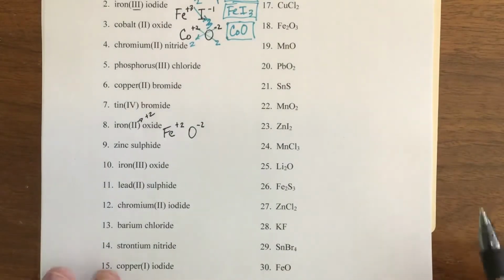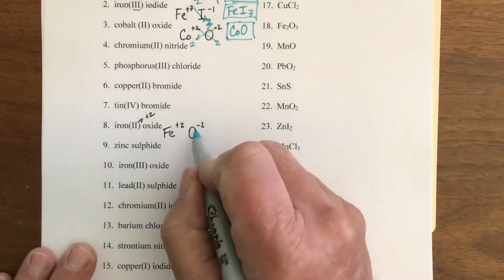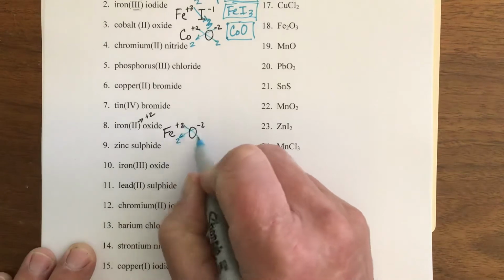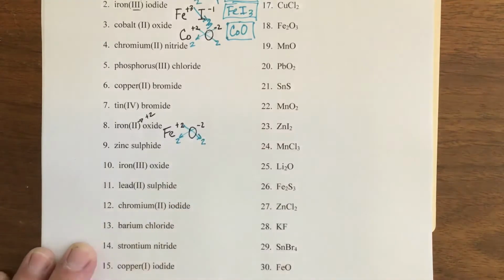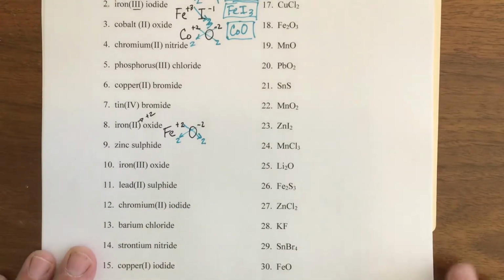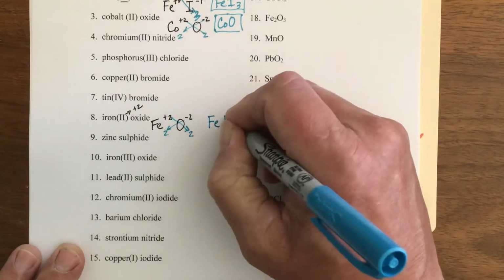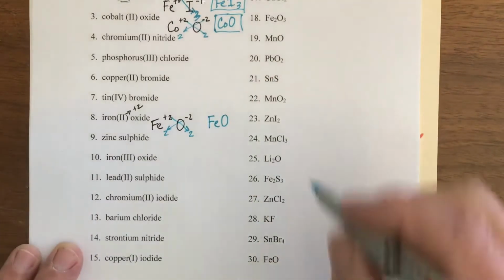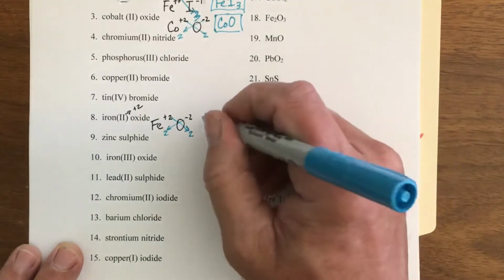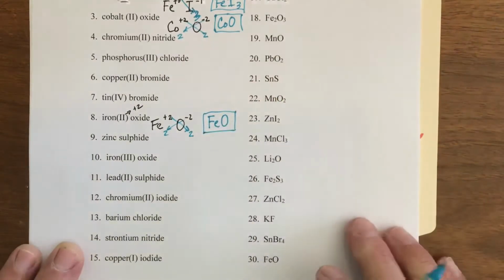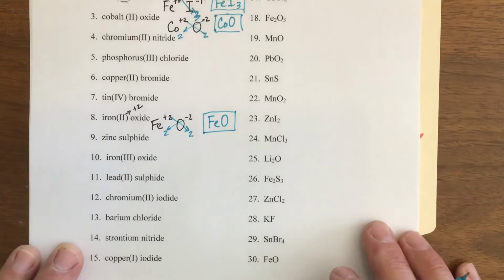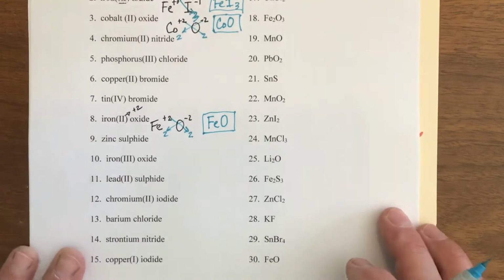Remember, all the charges for your nonmetals are going to be listed right up here. Okay? So now we crisscross our charges. This 2 comes here, and that 2 comes there. And can we simplify that? Why, yes, we can. So it's going to combine in a 1-to-1 ratio. And it says FeO. So iron 2 oxide is ugly? No, it's not. All right.